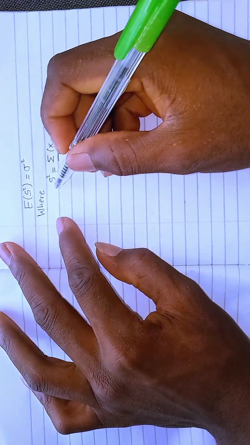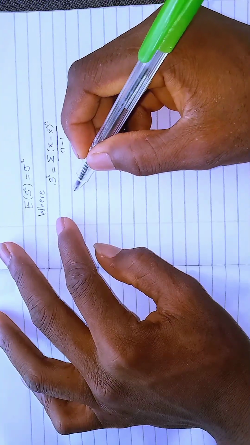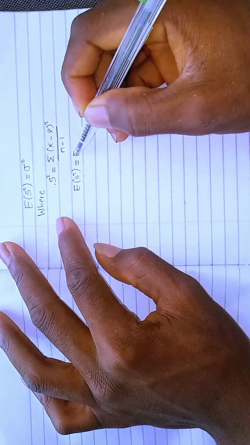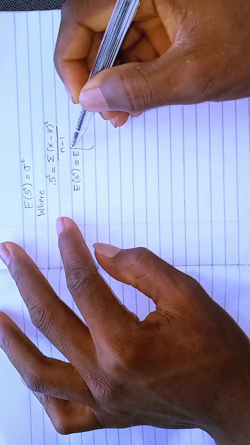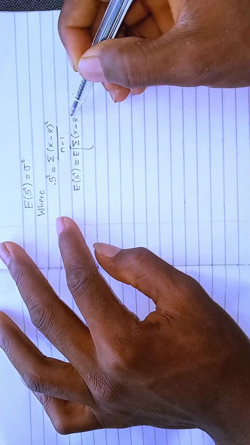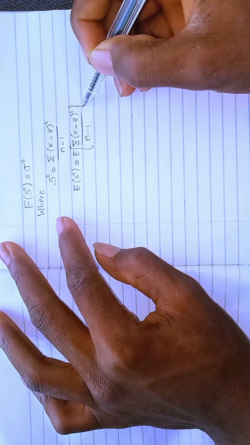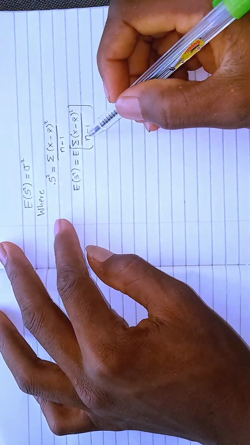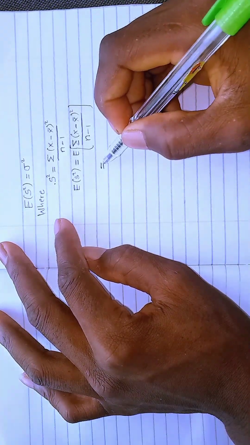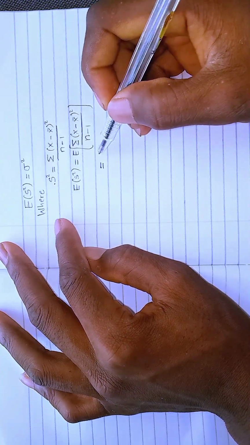So now, if we apply the expectation to both sides of this equation, we have that the expectation of s squared is equal to the expectation of the summation of x minus x bar all squared, everything all over n minus 1. Here, we are going to factorize out this denominator, because for now we are not going to be using it in this proof until the ending part, the final part of this proof.